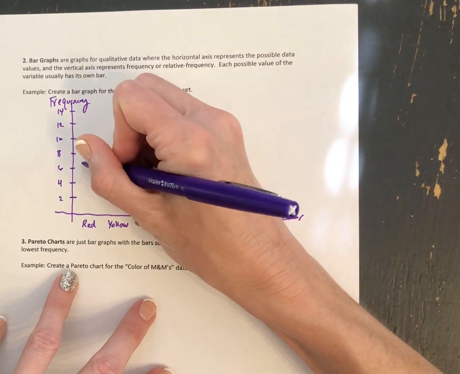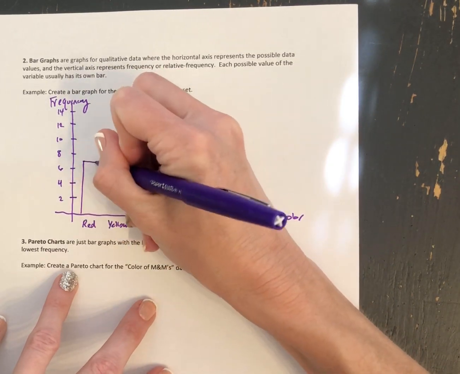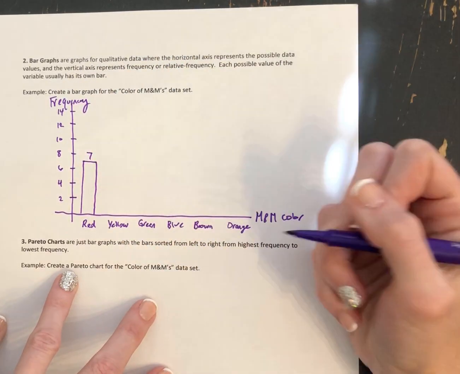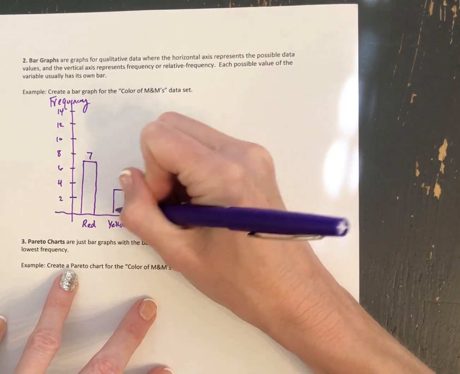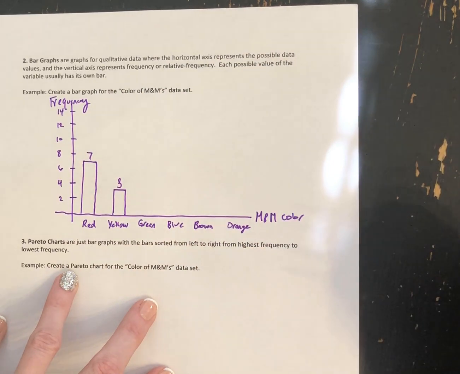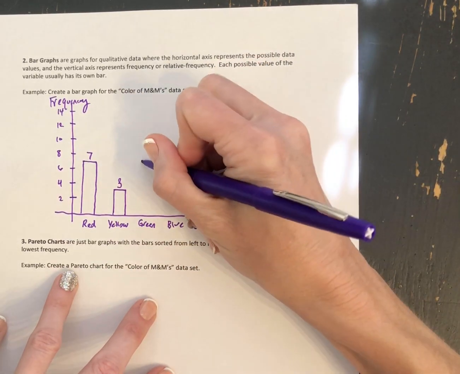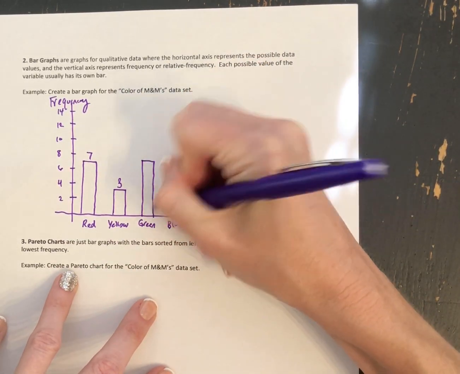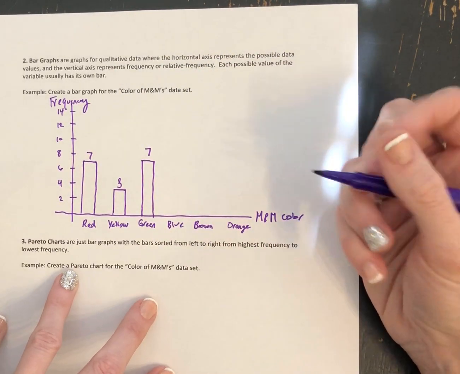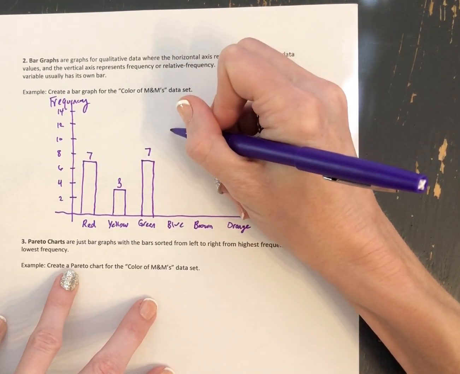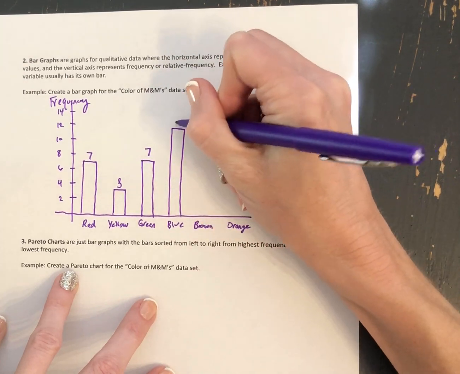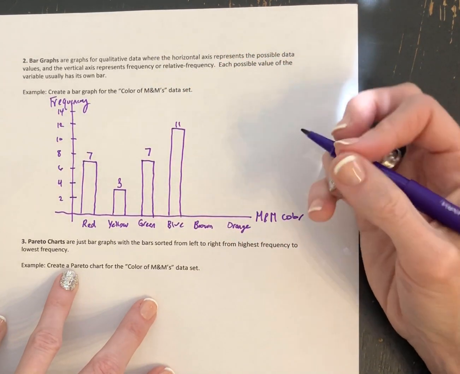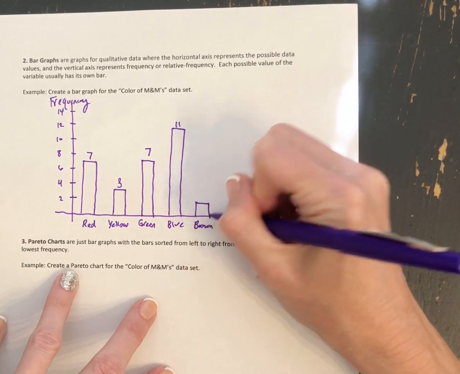So red, we had a frequency of 7. Yellow, we had a frequency of 3. Green, we had a frequency of 7 again. Blue, we had a frequency of 11. Brown, we had a frequency of 2.